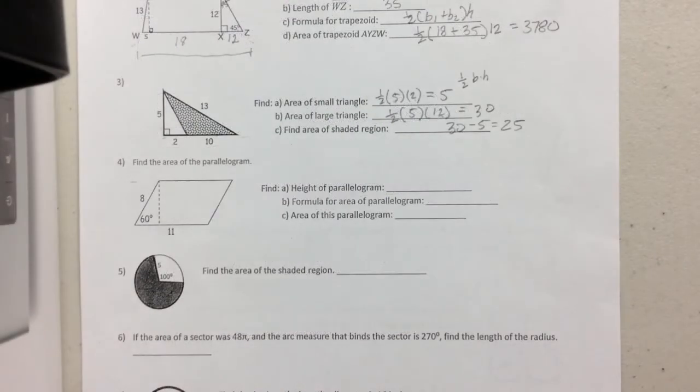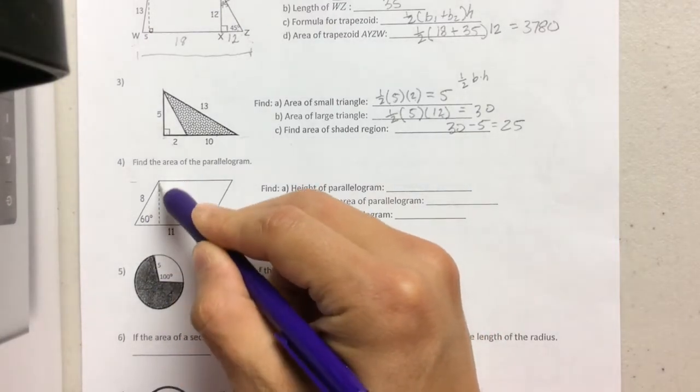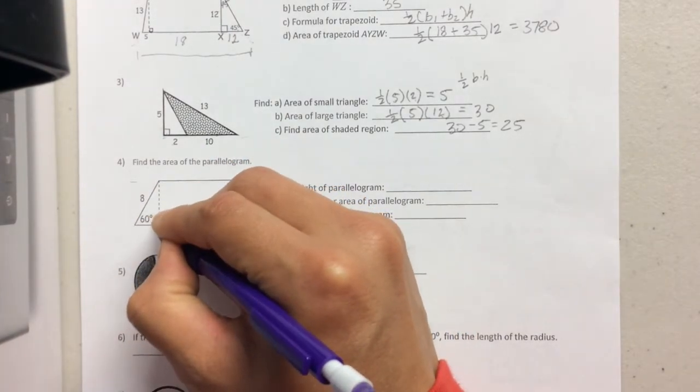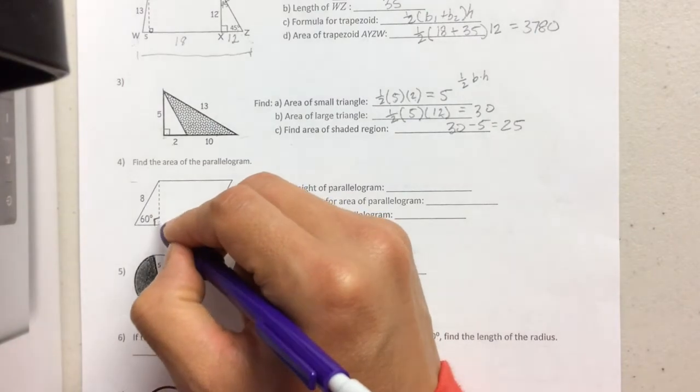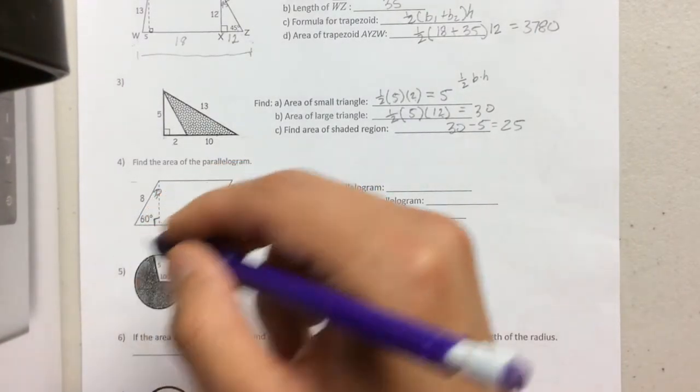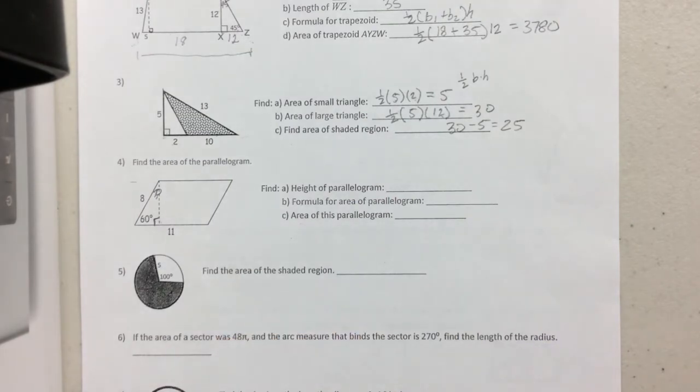All right, this is number 4. First, find the height of the parallelogram. So this is the height right here. Once again, this is a 60 and a 90, and if this is 60 and 90, this angle has to be 30. So now you have a 30, 60, 90 triangle.